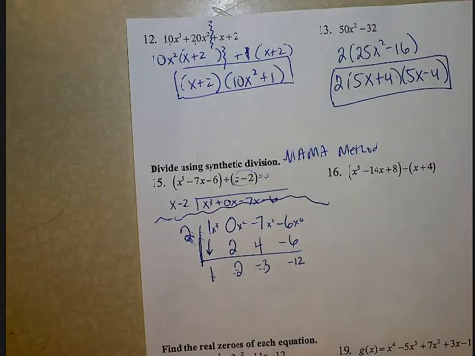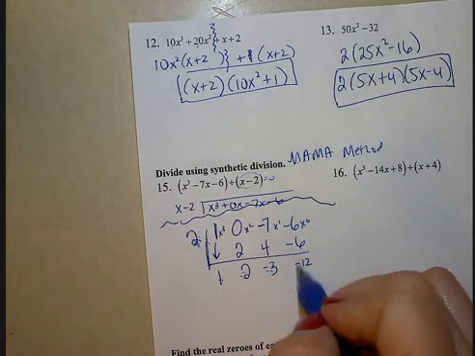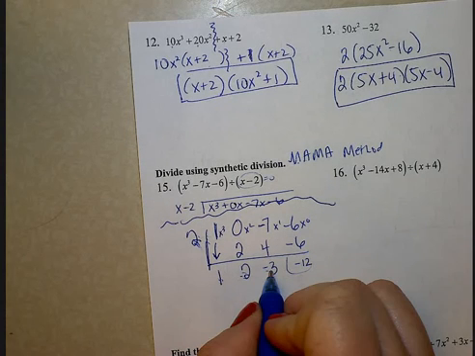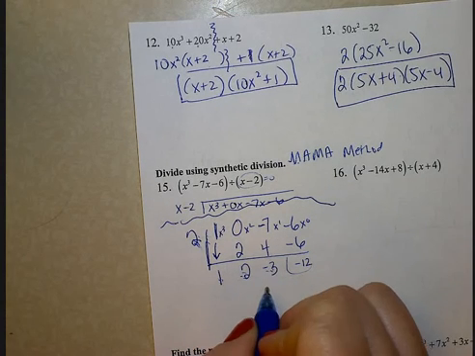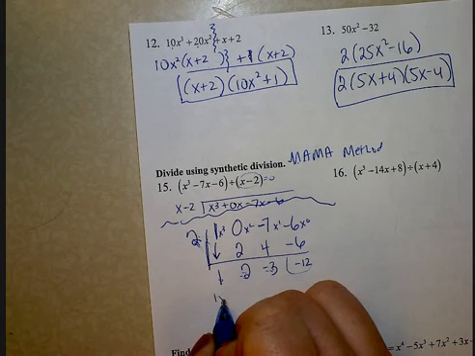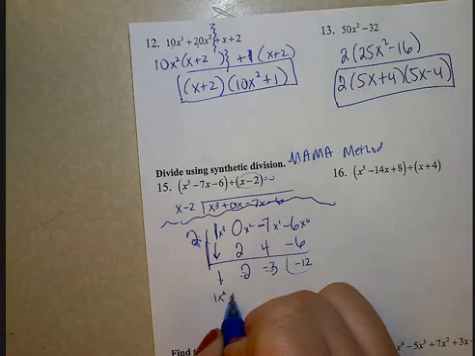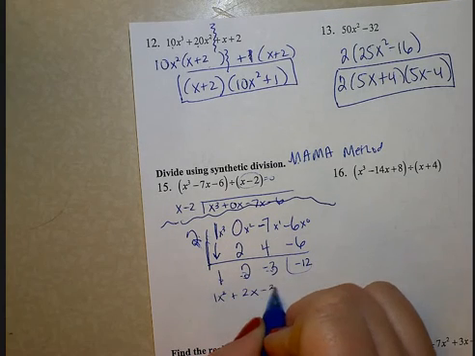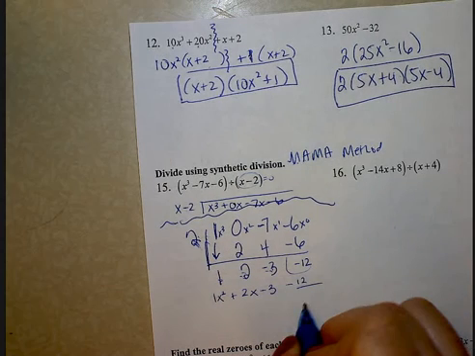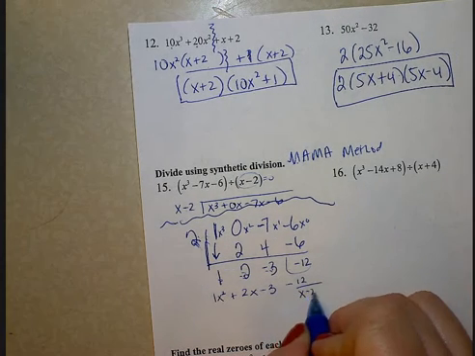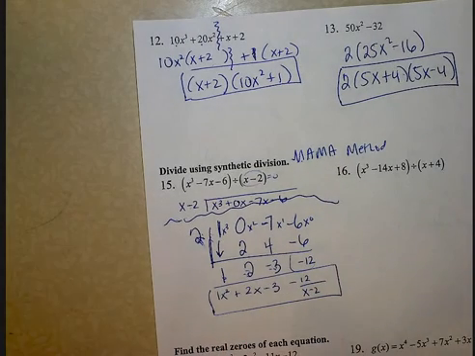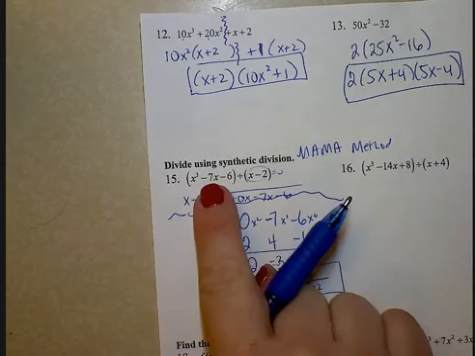Now how do we write this? Okay, this is part of our remainder. This is part of our remainder. So we have, this is your constant, your number with the x and your cube. So 1x squared plus 2x minus 3 minus 12 over x minus 2. There's a leftover. This is not evenly divided into this polynomial.